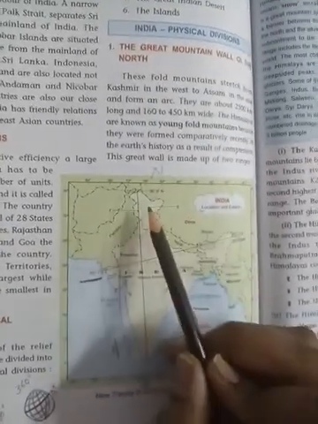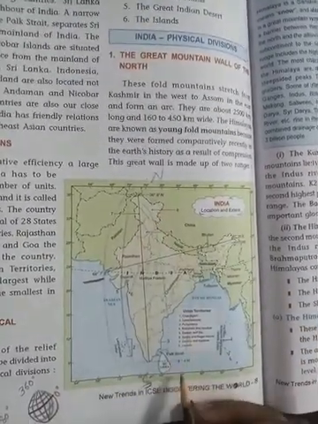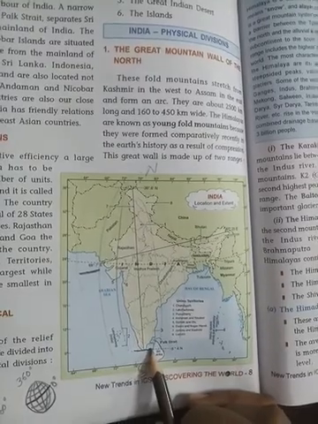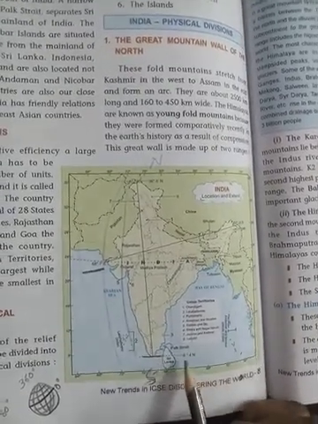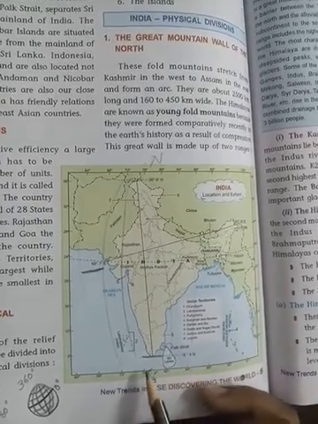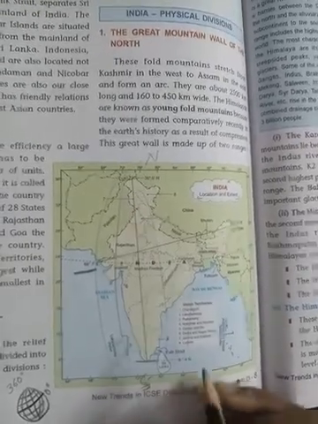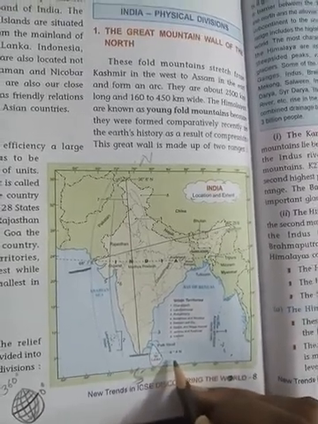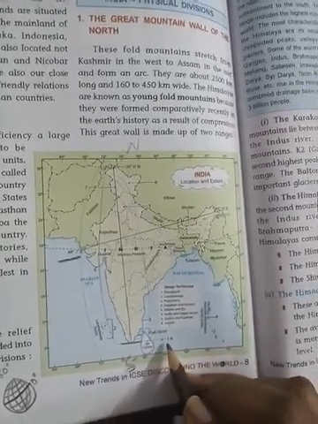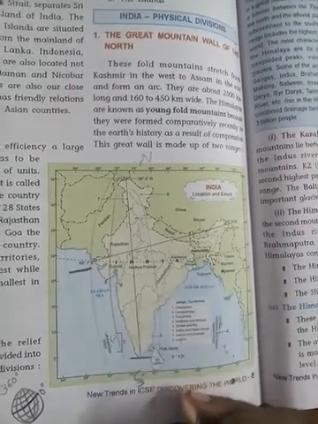Now let us come to the latitudinal extension. So the latitudinal extension, we are taking from the mainland. Are you getting my point? Though there are many things, like here we will see Maldives and all, we are just taking from here. So it starts from 8 degree and 4 minutes north, right?